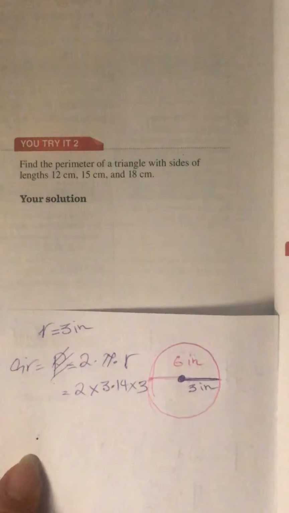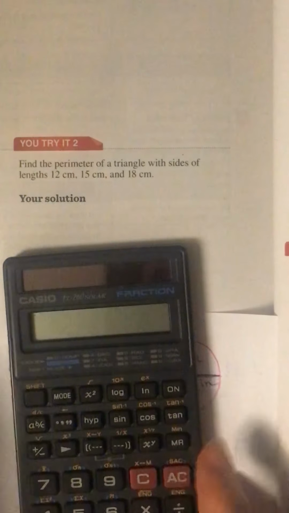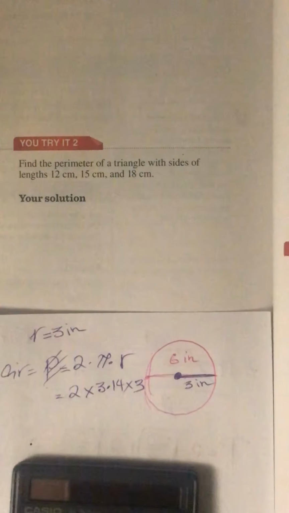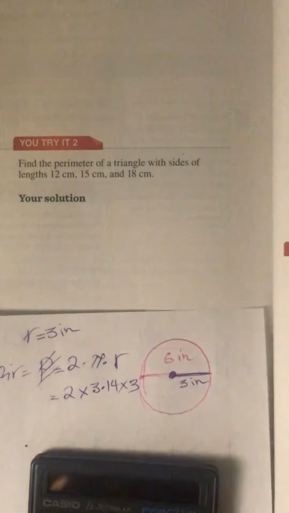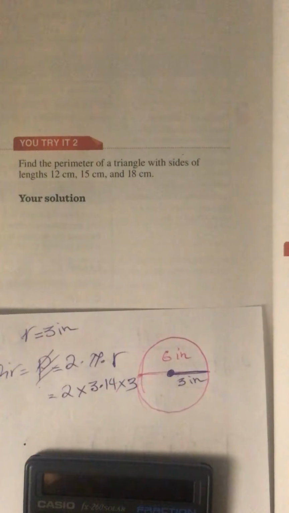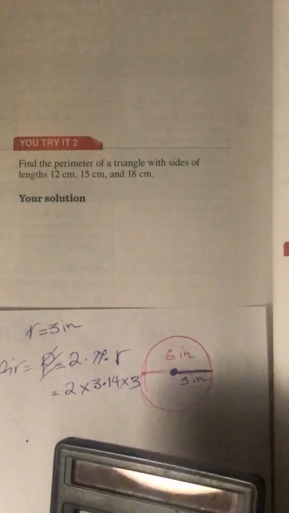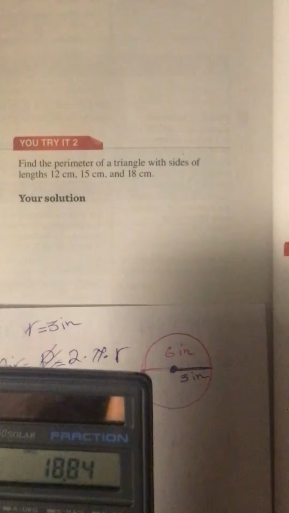How do we do that? Calculator it is. 2 times 3.14 times 3 equals 18.84.